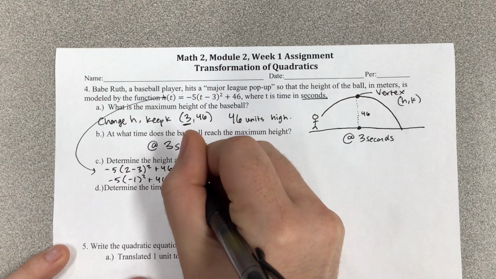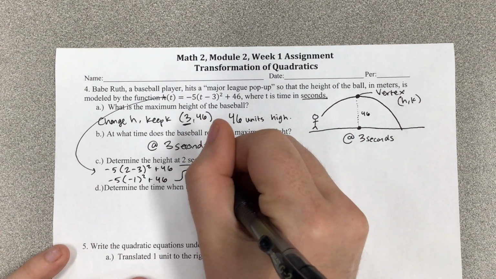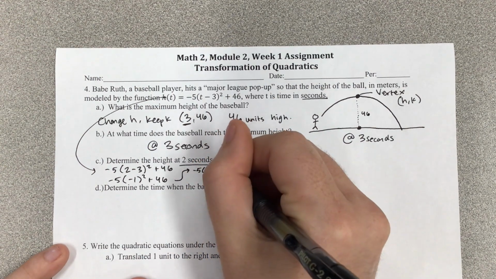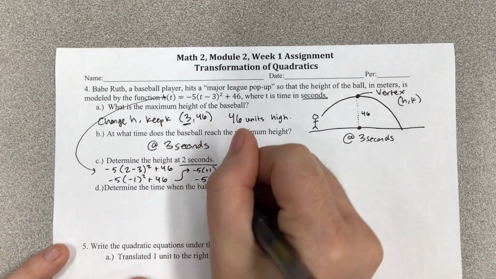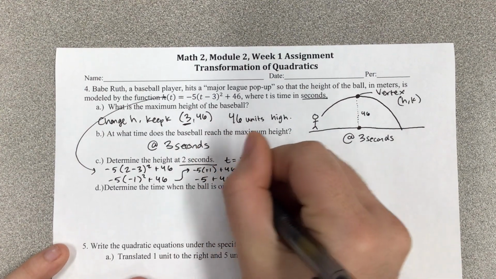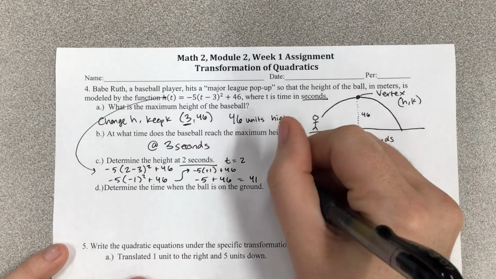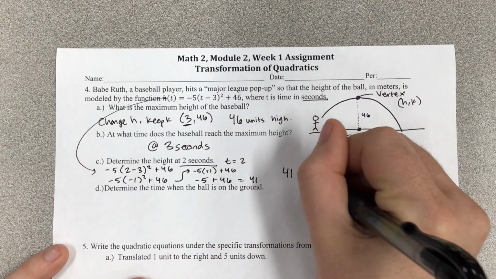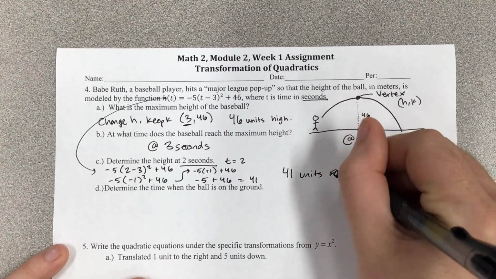I'm running out of room, so I'll change it up here. -1 squared is just 1. -5 times 1 is -5. So when I add these together, I get 41. So my answer is 41 units high. I can't spell high.